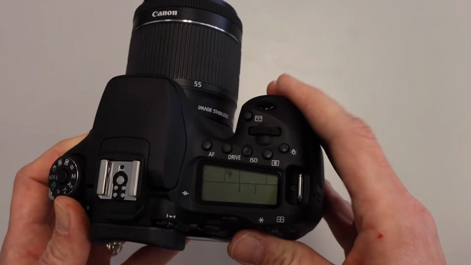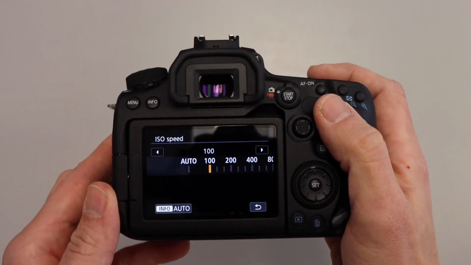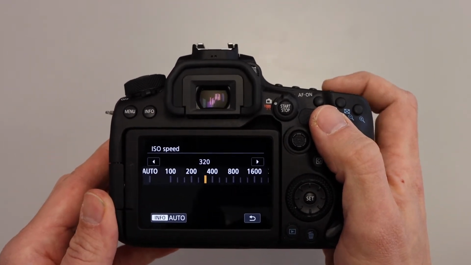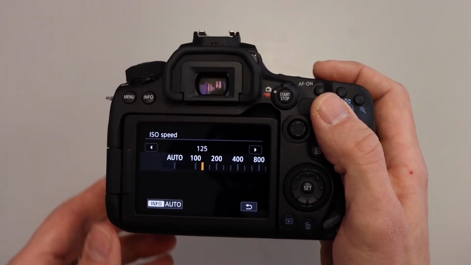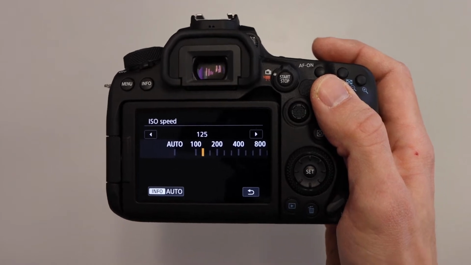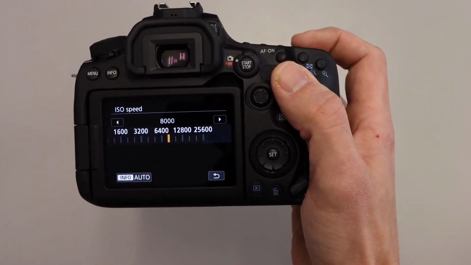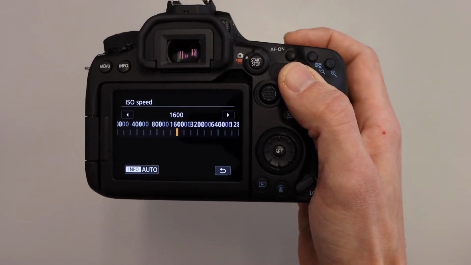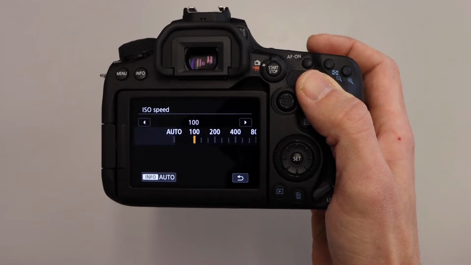Next is ISO. ISO in short is the camera's sensitivity to light. And as light is absolutely one of the highest priorities in photography and video, it's very important to always monitor your ISO. When going into your ISO menu, you'll notice the various options ranging from 100 to 12,800. The rule of thumb is that you keep your ISO as low as possible, as long as you are achieving your desired outcome of exposure.